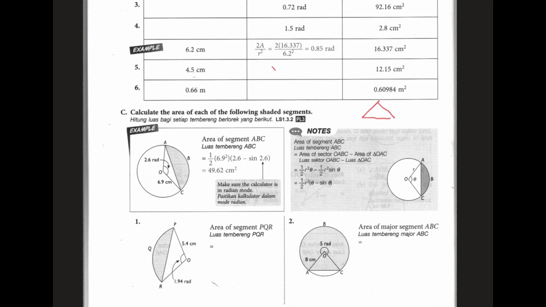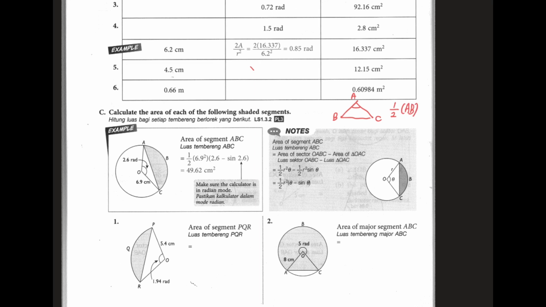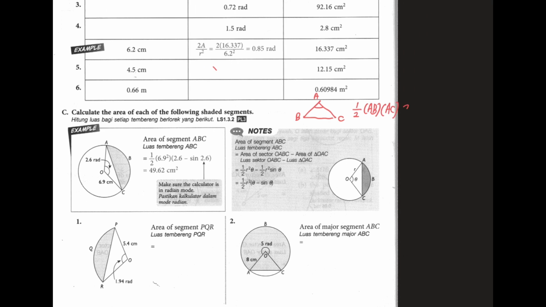If you have a triangle ABC, and let's say this is angle A, you want to find the area of this triangle, so we can just do 1/2 times AB times AC times sine angle A. So basically this is the formula to find the area of triangle ABC.